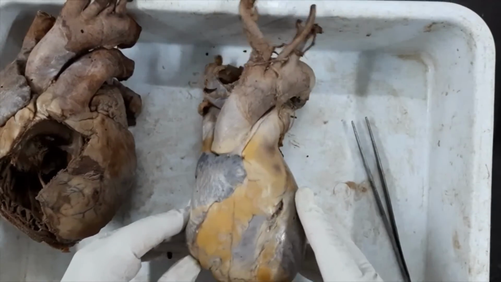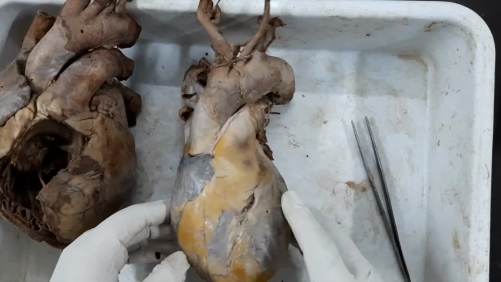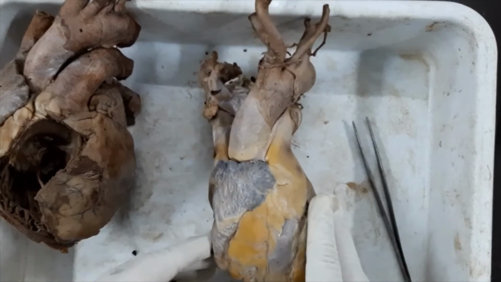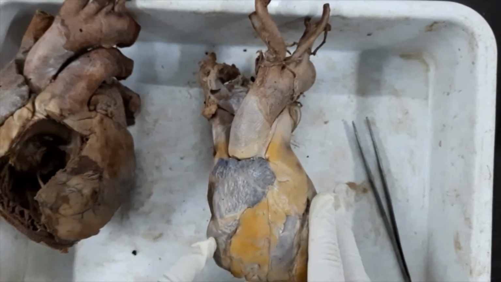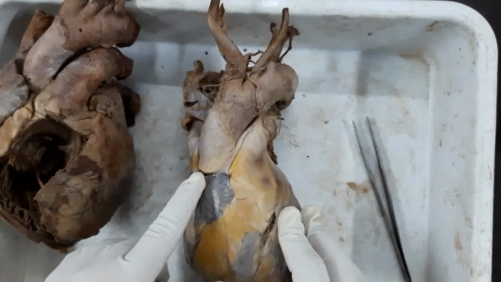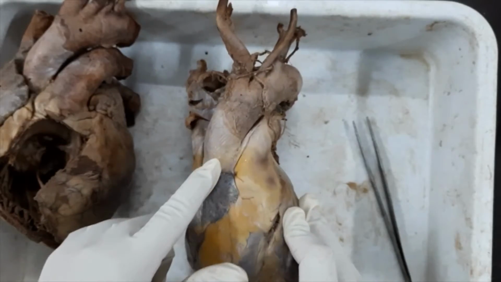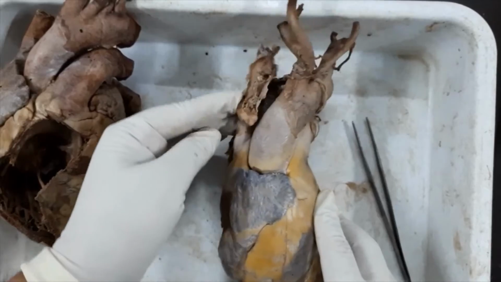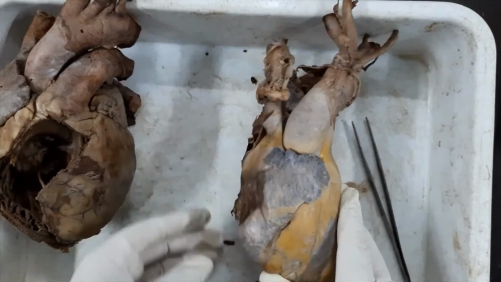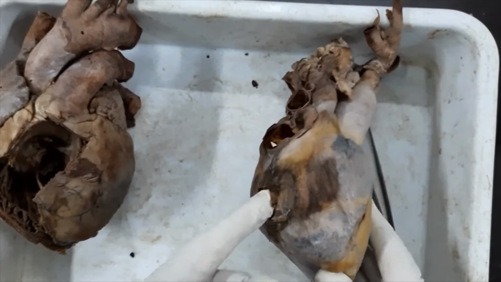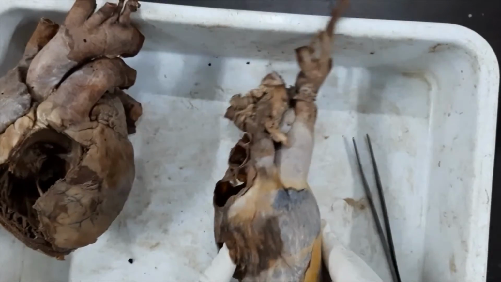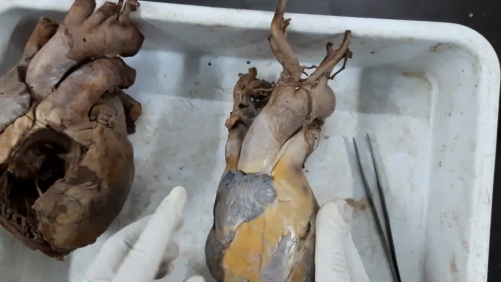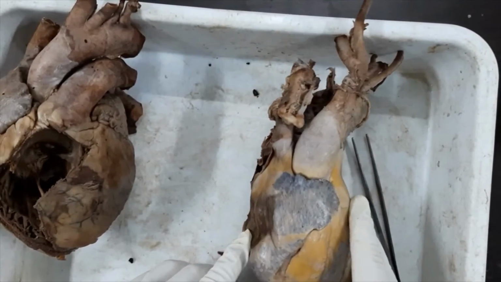Now from the sternocostal surface, this structure is the right atrium, present just below the ascending aorta, which is forming the arch of the aorta. This is the opening of the superior vena cava, and where my finger is going is the opening of the inferior vena cava in the right atrium, which brings the venous blood.